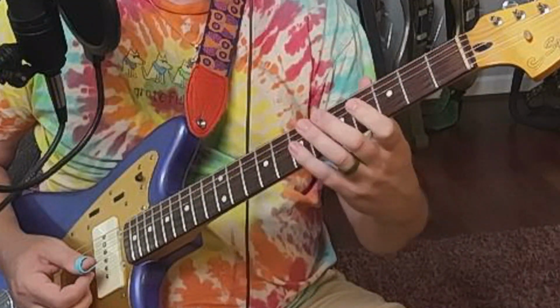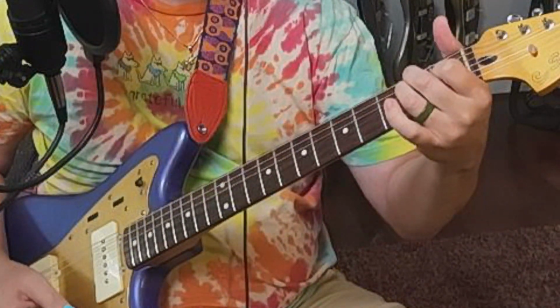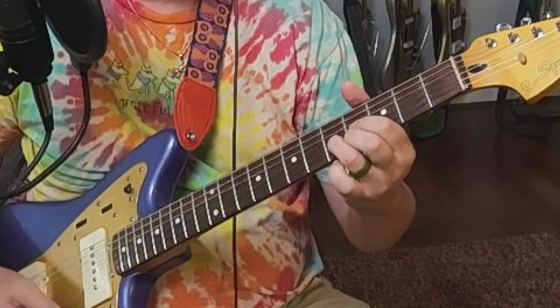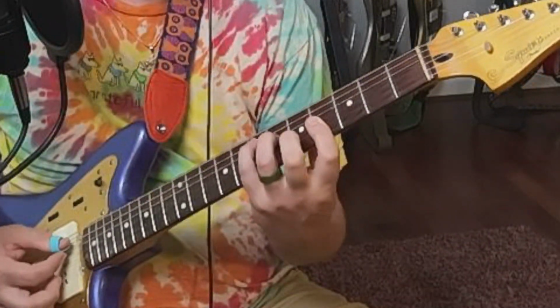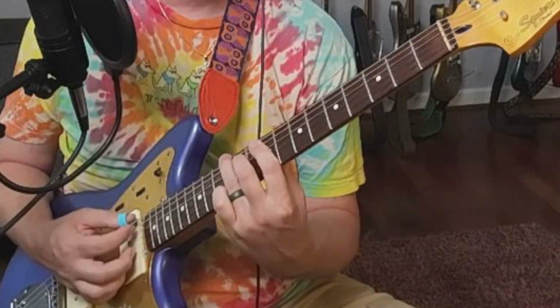Let's say I want to do E. All right. So here's the E shape, and then here's the D shape, because I'm spelling the word caged, but I'm starting from the E. E, D shape, C shape, A shape, G shape.